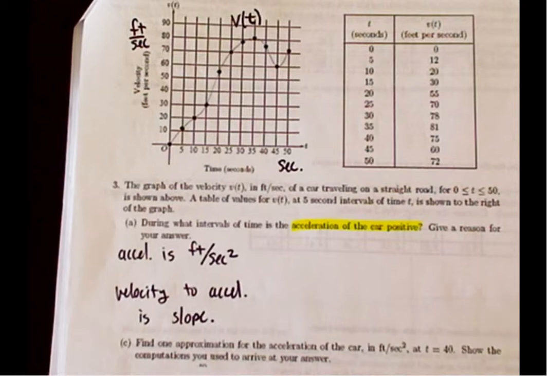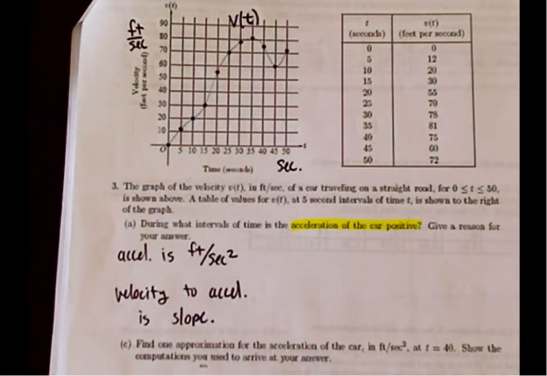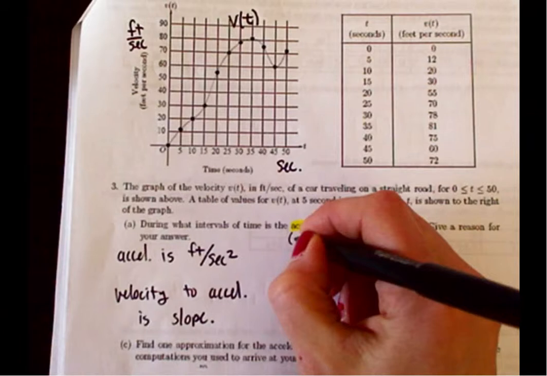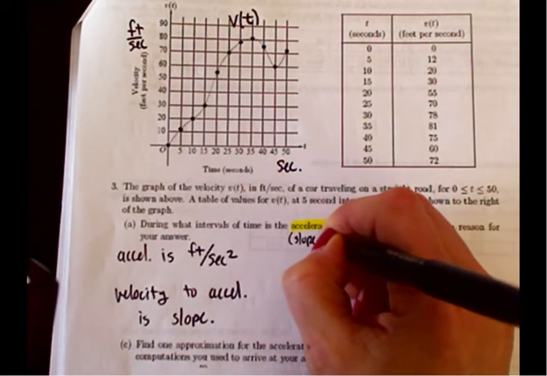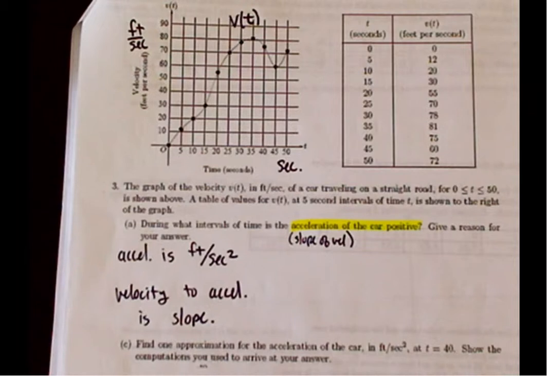So let's read the yellow part again. But instead of saying acceleration, we're going to say slope of velocity, because that's what it is. Slope of velocity positive. Now answer the question based on the picture.